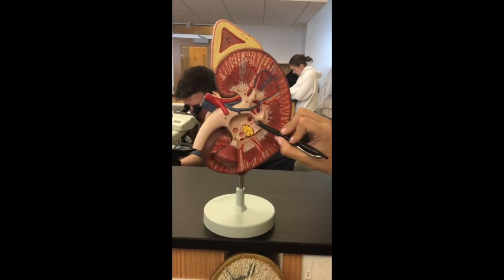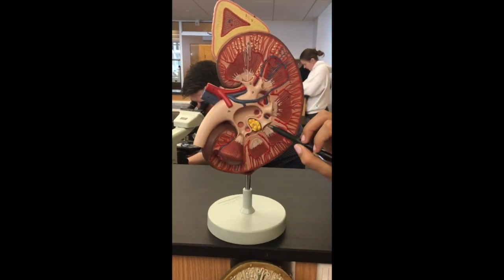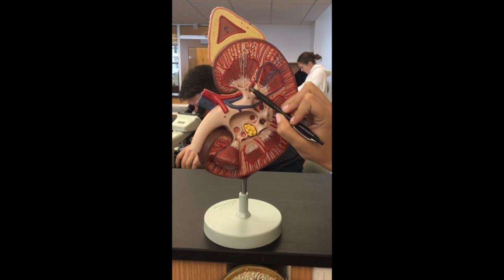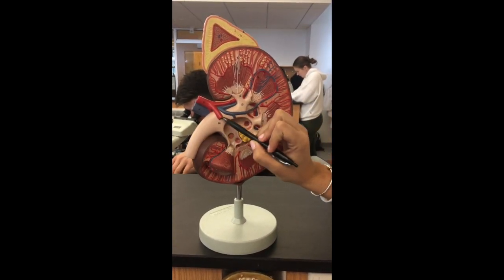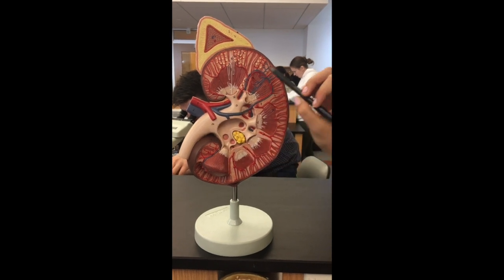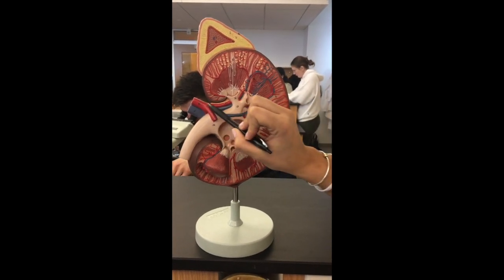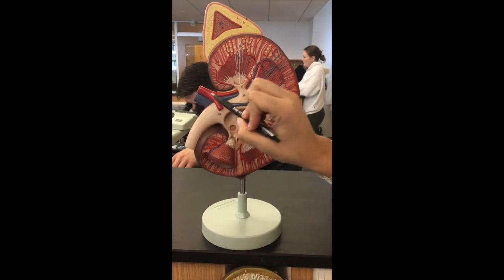Okay, so here we have the hilum. Here is the major calyx, where the minor calyx meet. And then here we have the renal pelvis. Right here is the renal artery and the renal vein.